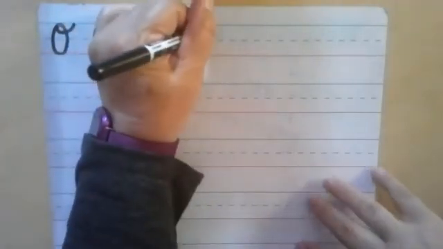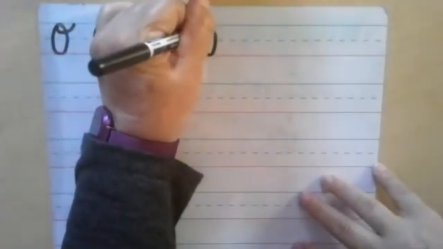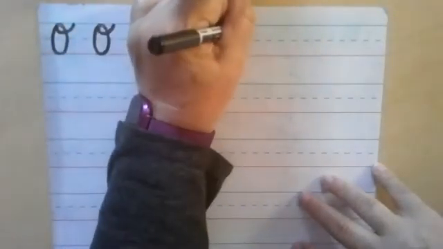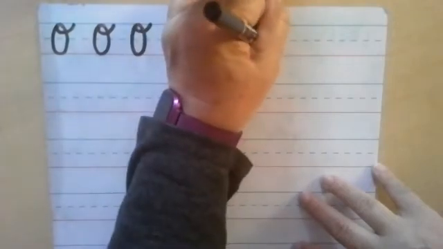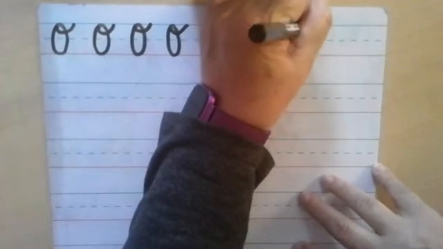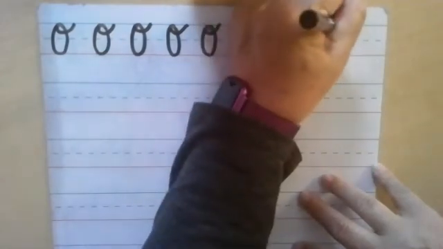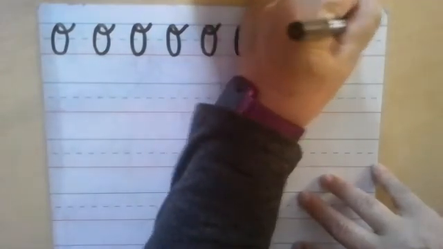Now, when you do a capital O, it's not going to connect to anything because capital O's tail is at the top, but we put a tail on it at the top to let people know that it is a capital cursive letter. We'll practice 10 all together, just like that.